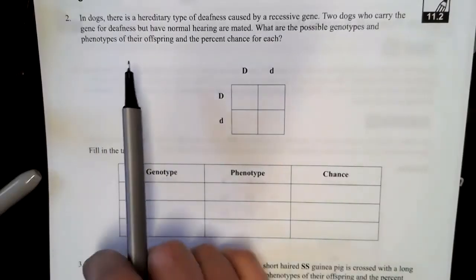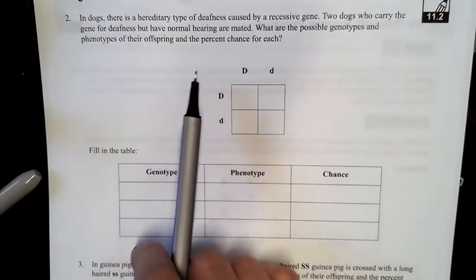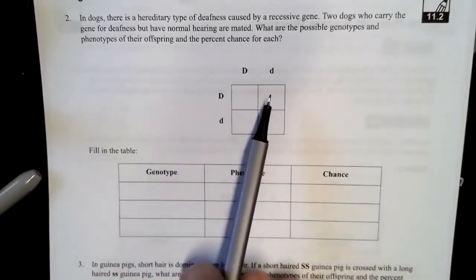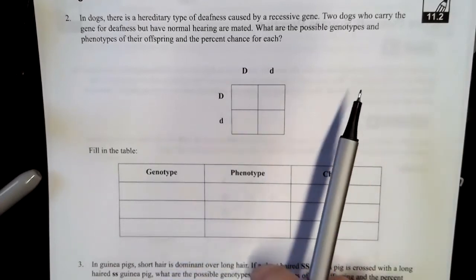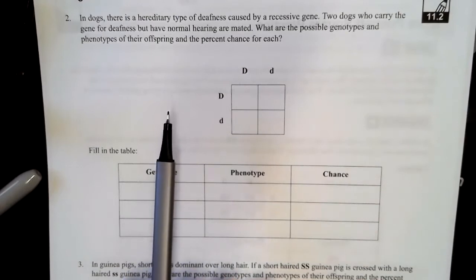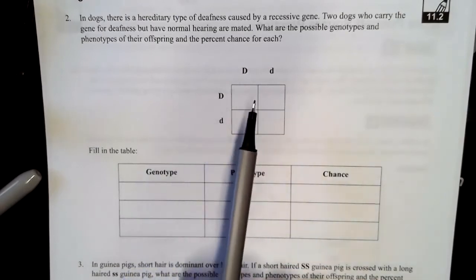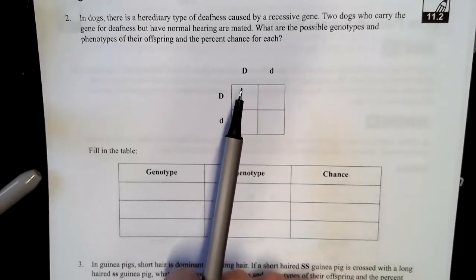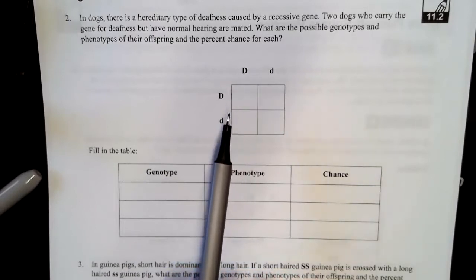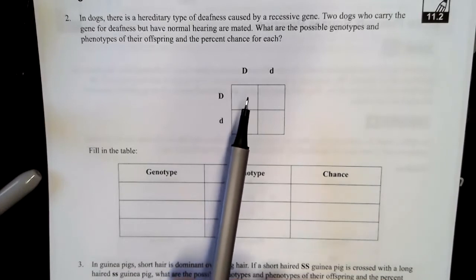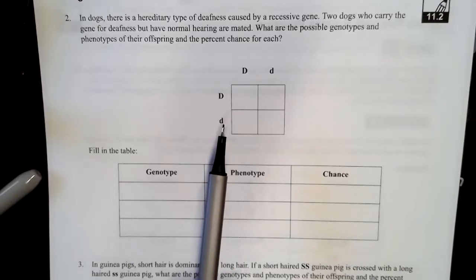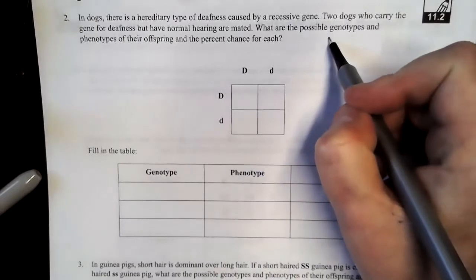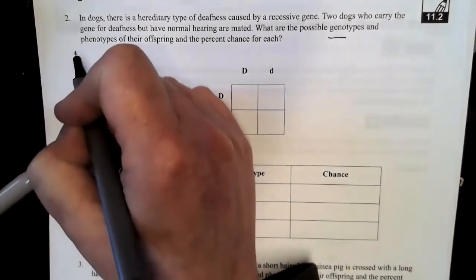In dogs, there's a hereditary type of deafness caused by a recessive gene. And recessive genes are depicted by small letters. Two dogs who carry the gene for deafness but have normal hearing are mated. So they're dominant for hearing, so the big D and the big D, but they both carry a recessive deaf gene. What are the possible genotypes and phenotypes of their offspring?